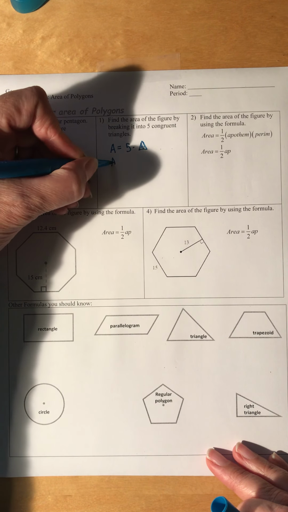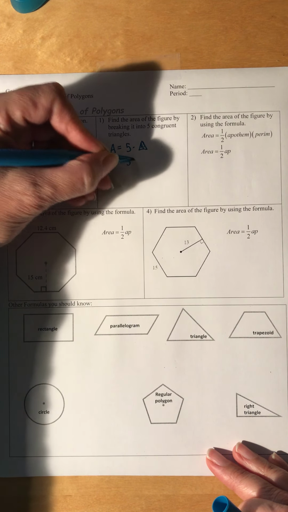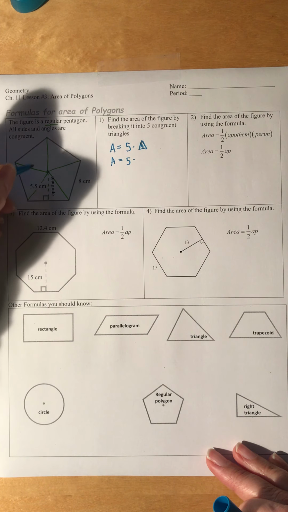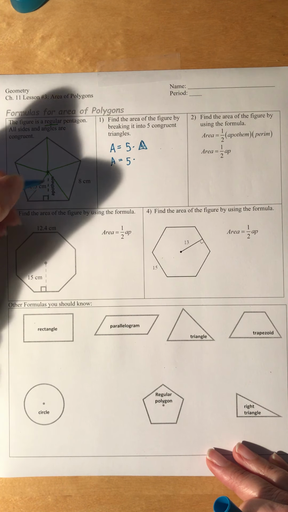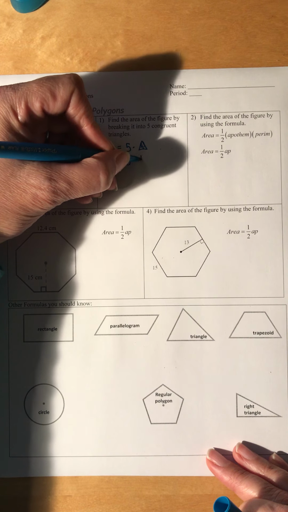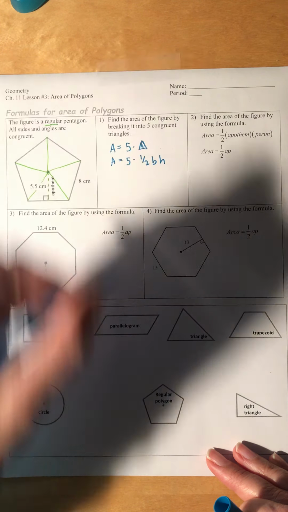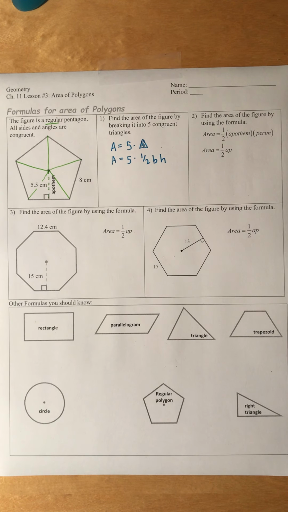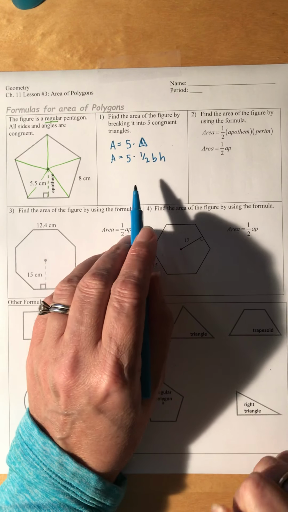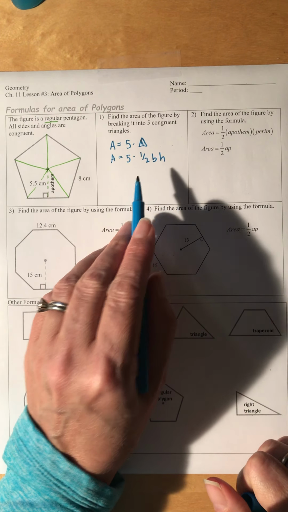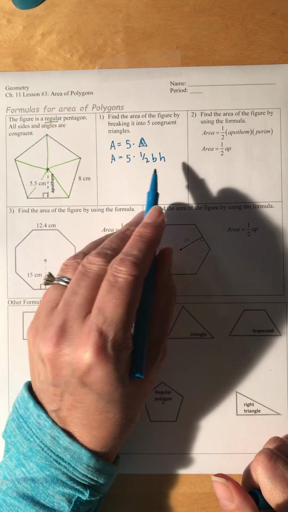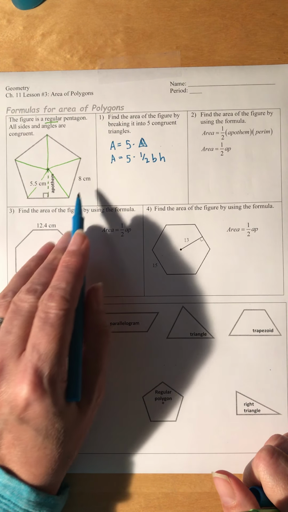And that means that my area is 5, for the fact that there are 1, 2, 3, 4, 5 triangles, times the area of one of them, which is 1/2 the base times the height. Then to find the base and the height, I have to look at the shape here.